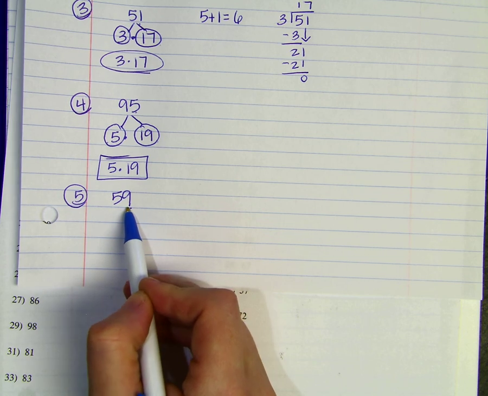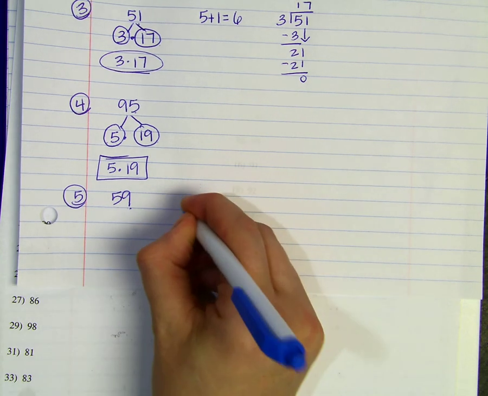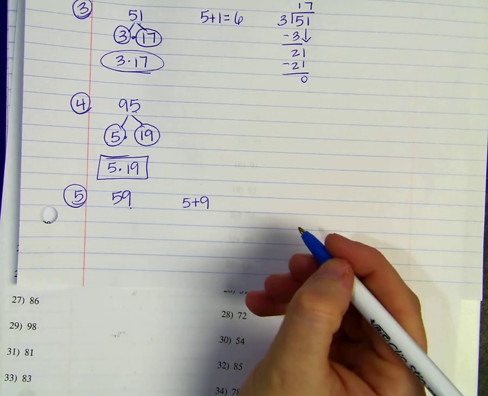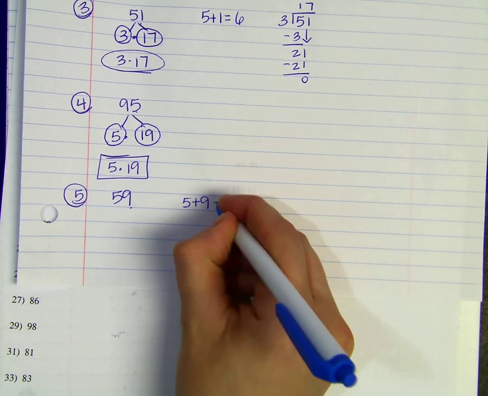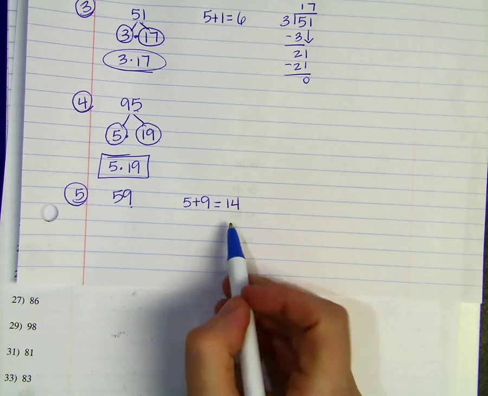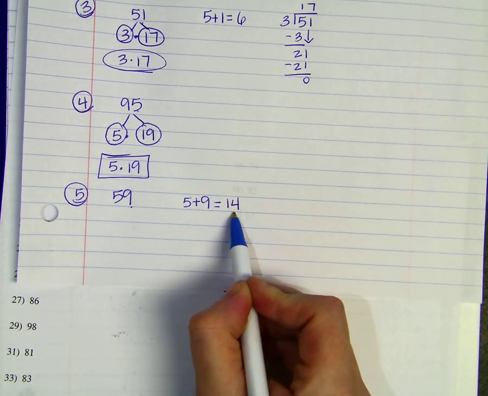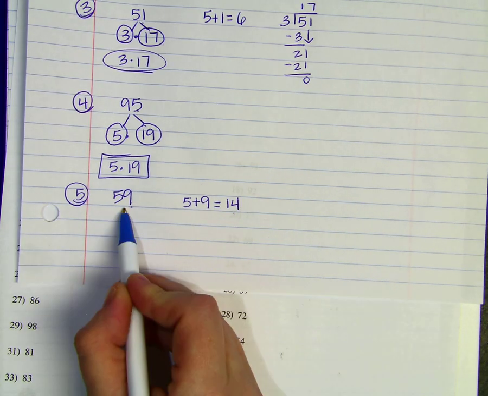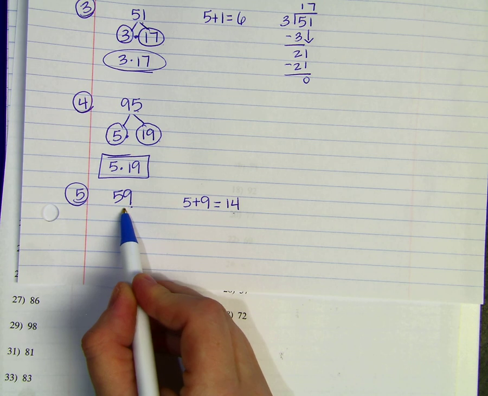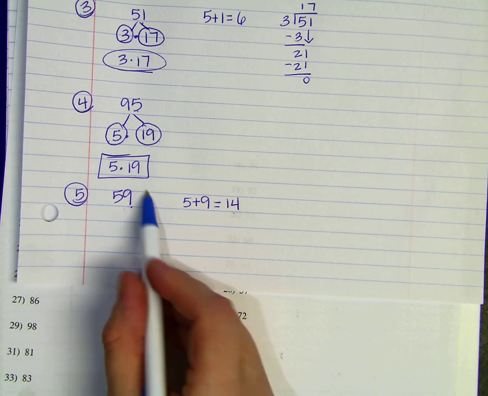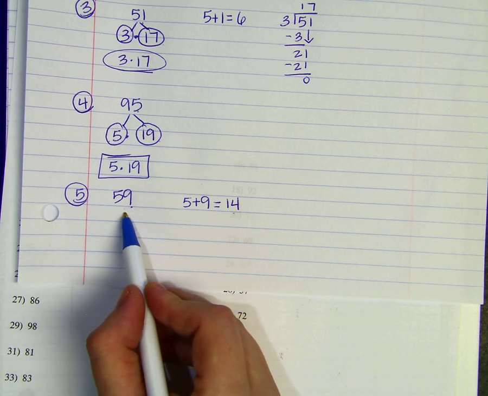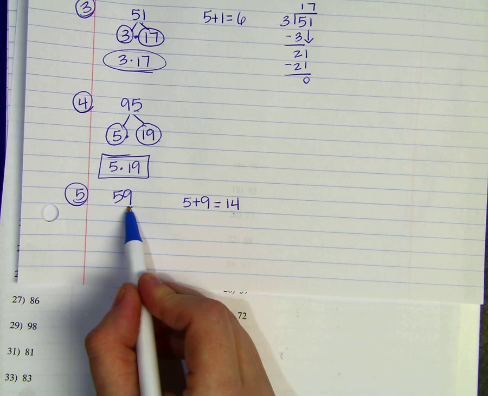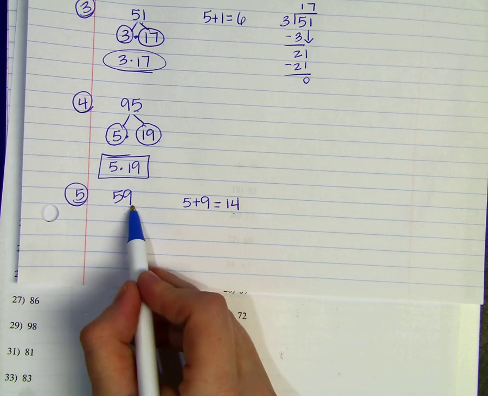So let's see. It's not divisible by 2 because it's not even. If I try to see if it's divisible by 3, remember I add up the digits. 5 and 9 give me a sum of 14. 14 is not divisible by 3, so neither would 59. Okay? Let's see. 4 doesn't go into 59 evenly. I know it's not divisible by 5 or 0 because the ones digit is a 9.